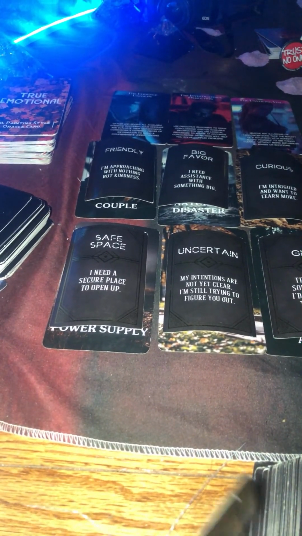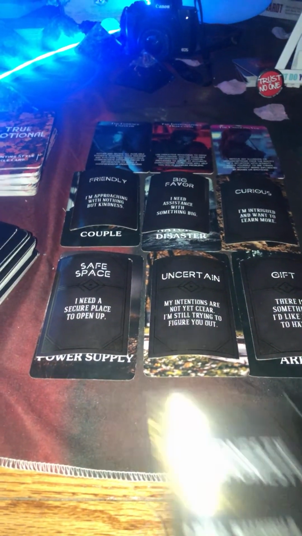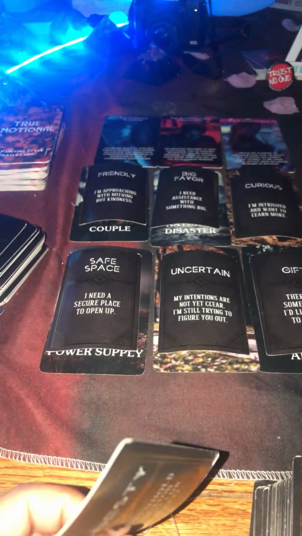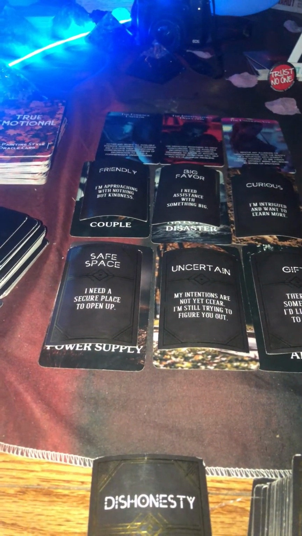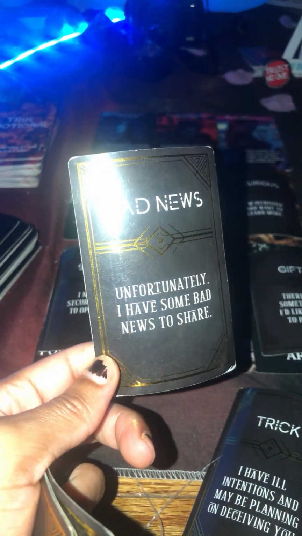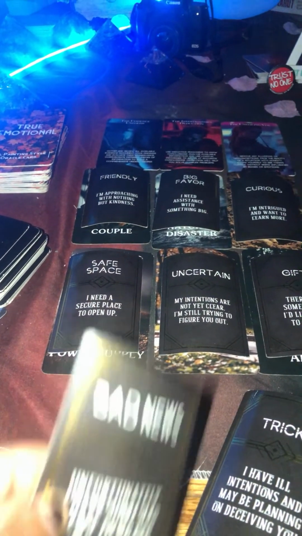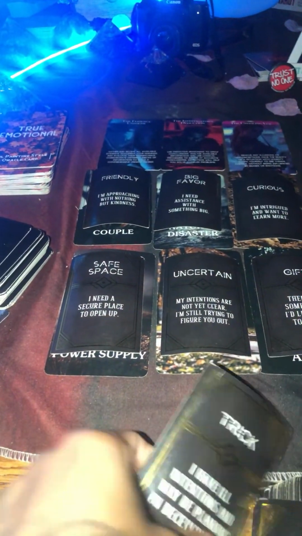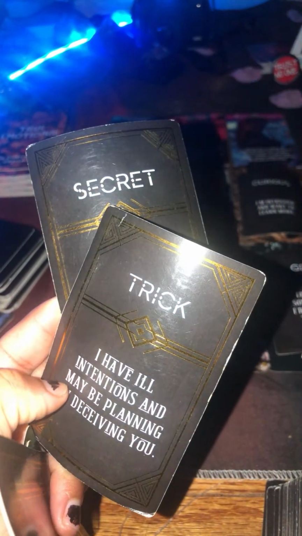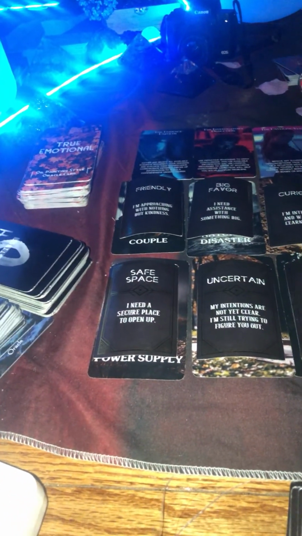But yeah, they want to bury something or hide something. And I think they're sabotaging something. And that's why they're dishonest. Hiding how dishonest they are. Hiding how much information they are withholding. Yeah, because they're bad news or they're going to receive bad news. And it's just a walking red flag all over. Yeah, because they have a secret trick or a plan to do something. Yeah, they have ill intention and maybe planning on deceiving you. And they're keeping that hidden. They're keeping that a secret because they're desperate.